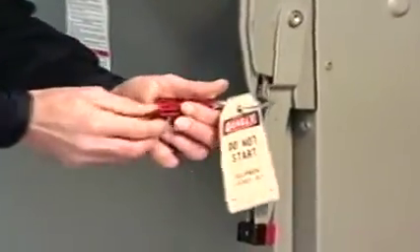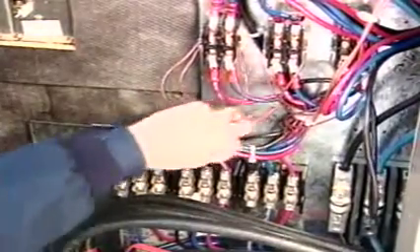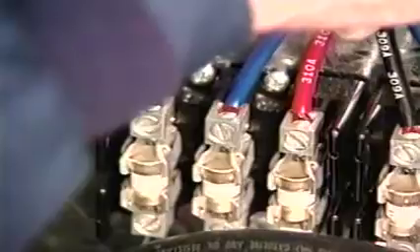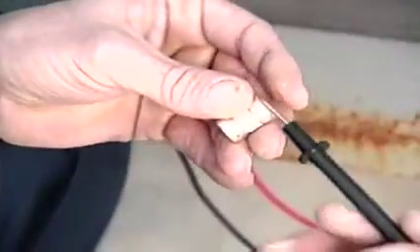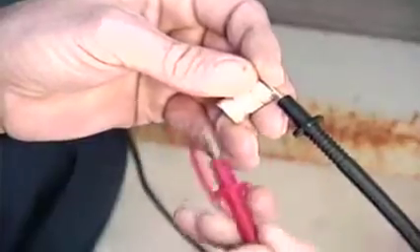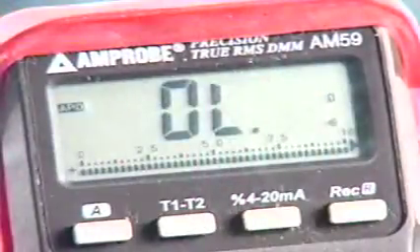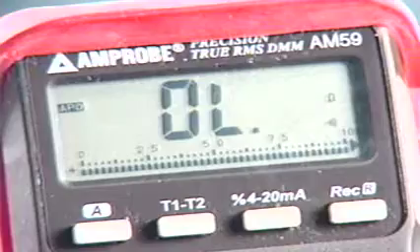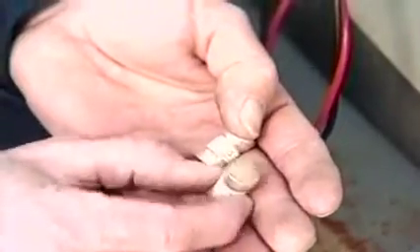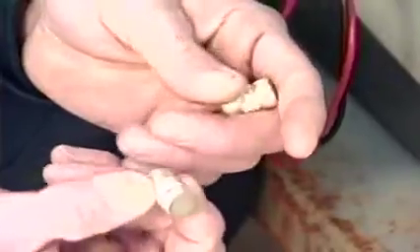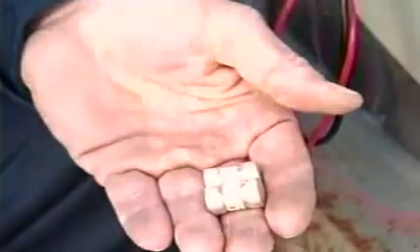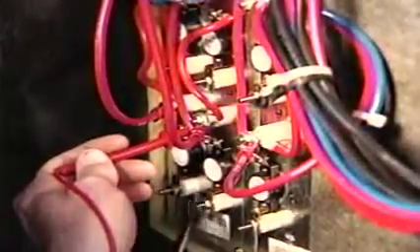Then lock and tag the unit. Next, locate the fuses for the number 2 contactor. Remove each fuse and check its resistance. The ohm meter shows a resistance of infinity for both fuses. The fuses are bad, but before replacing them, check to see if other faulty components in the circuit may have caused them to blow. Start with the heating element.